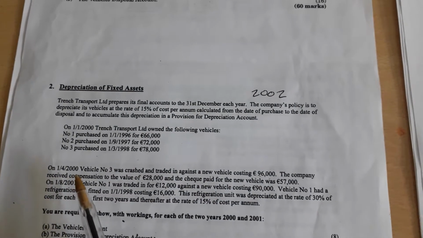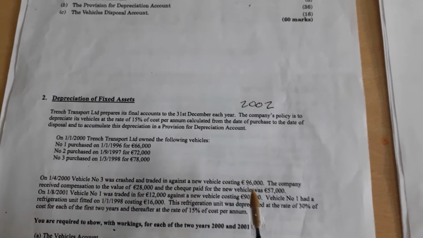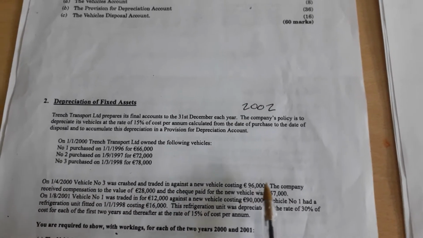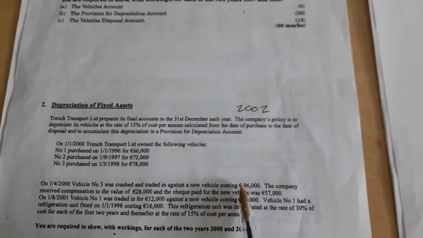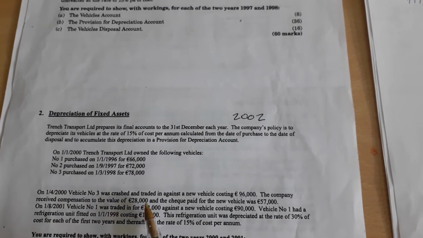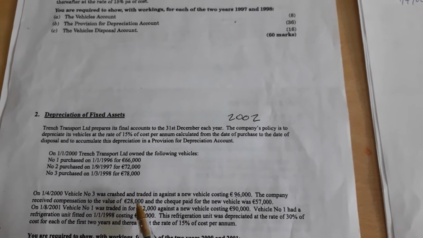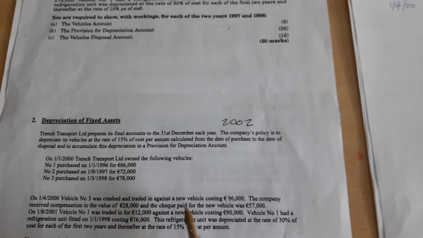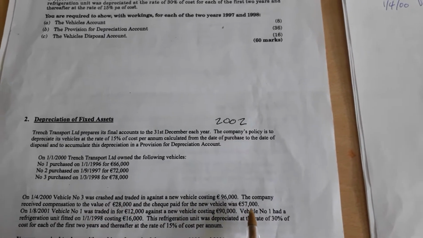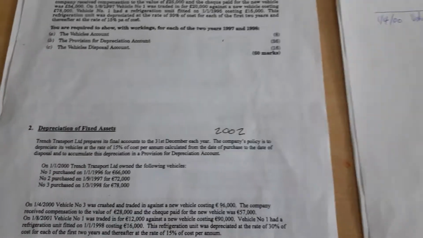So it says in the 1st of the 4th, 2000, vehicle number 3 was crashed and traded in against a new vehicle costing 96,000. So that means that was the price tag on the new vehicle. The company received compensation to the value of 28,000. Okay, since there was a crash, the insurance company paid 28,000 to the company. And the check paid for the new vehicle was 57,000. So the price tag was 96, but the check paid was 57.